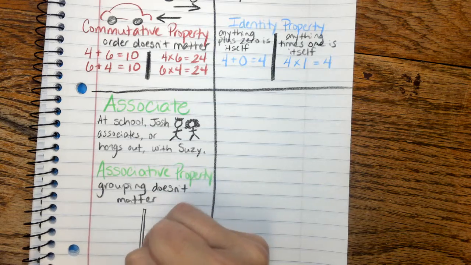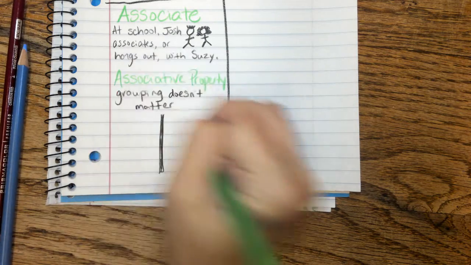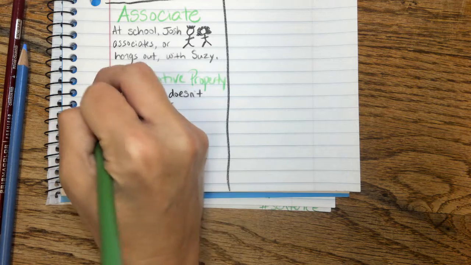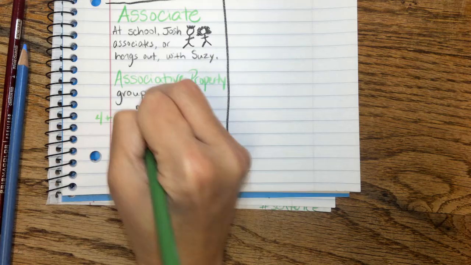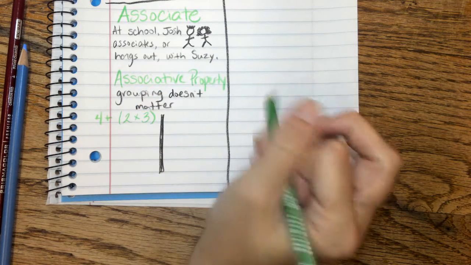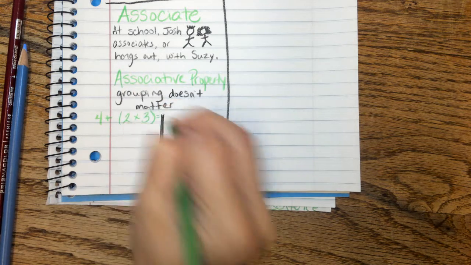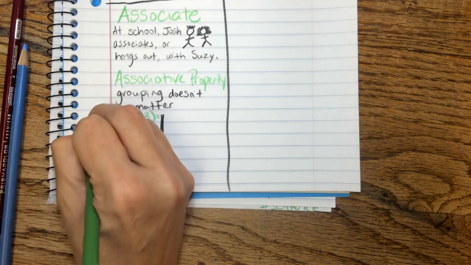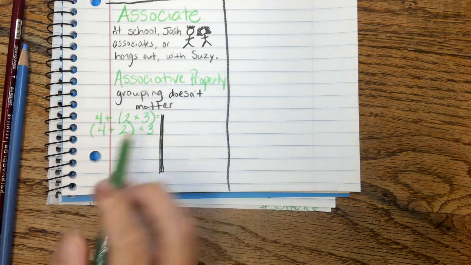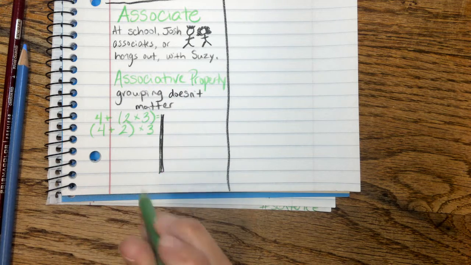Okay, let's do some examples of that. Okay, all right, move this down a little bit. Okay, so let's say if I did 4 plus 2 times 3. Okay, and I'm going to put equals, and then down here I'm going to do 4 plus 2 times 3. So you have grouped these differently, but if you think about it, what is 4 plus 2 times 3?